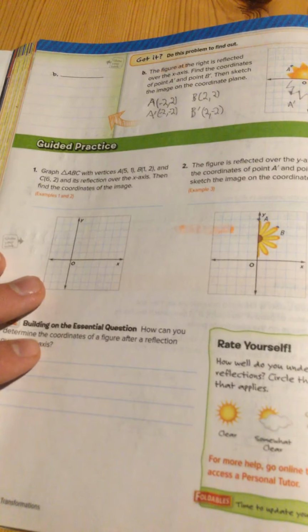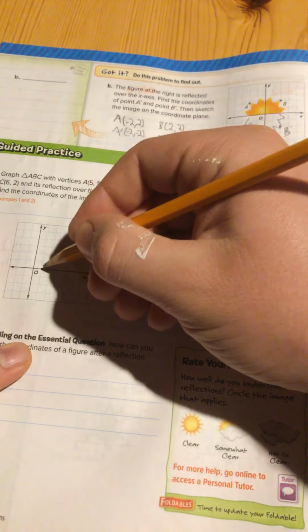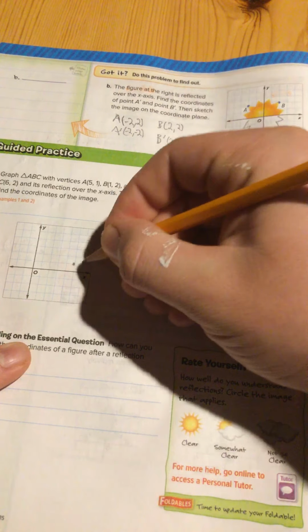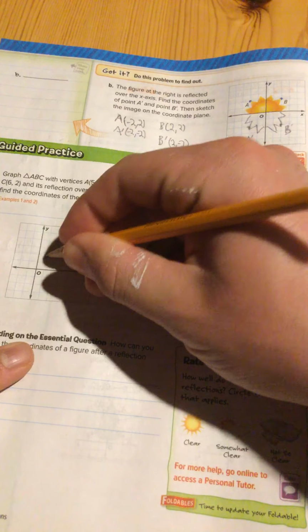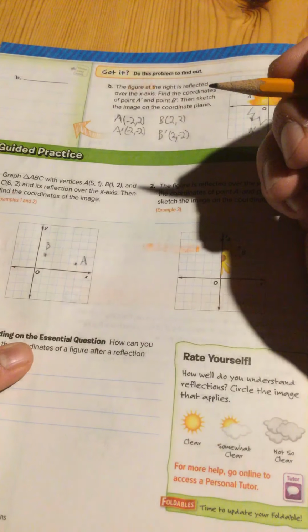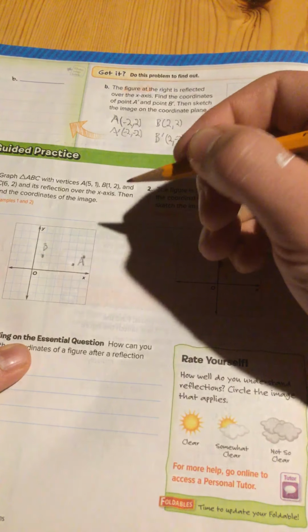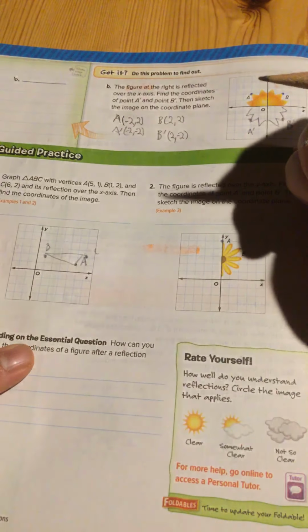Let's do an example of this one. So I'll graph the image. 1, 2, 3, 4, 5, up 1. Sorry, I kind of lost track. 1, 2, 3, 4, 5, up 1. That's my A value. My B value is 1, up 2. And C is over 6: 1, 2, 3, 4, 5, 6, up 2. So that is my shape.